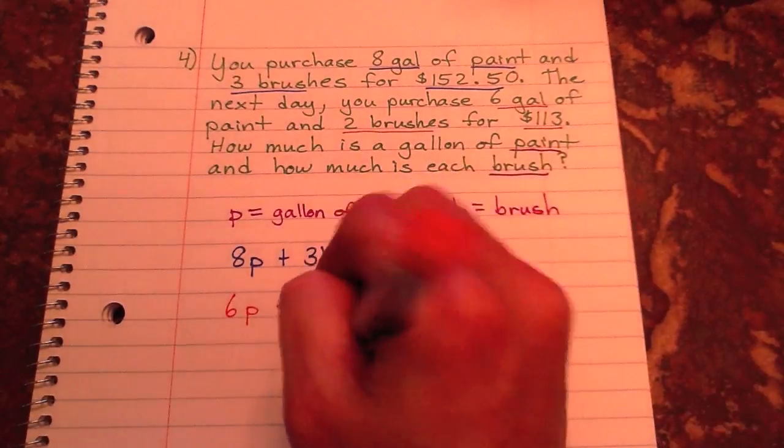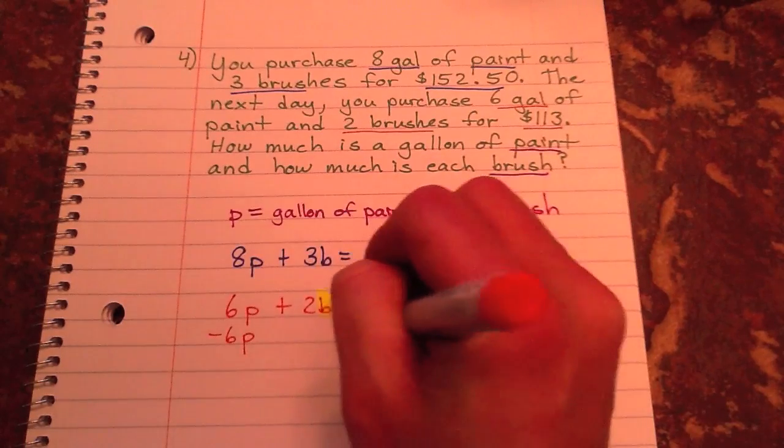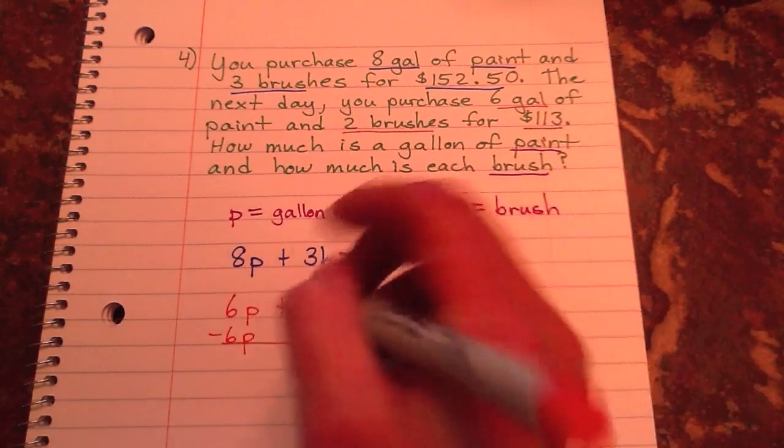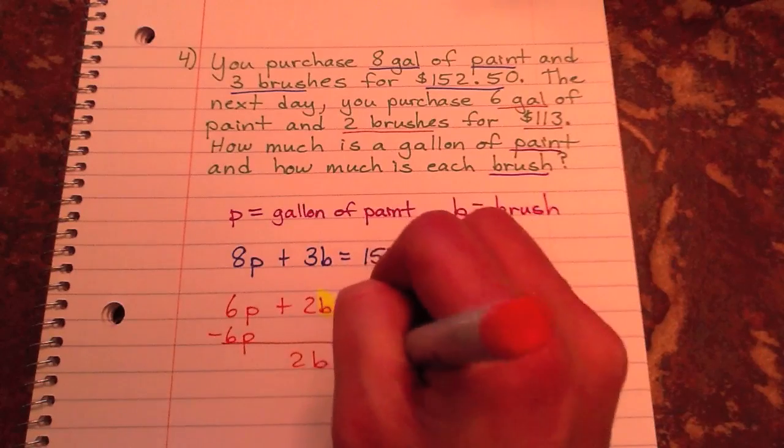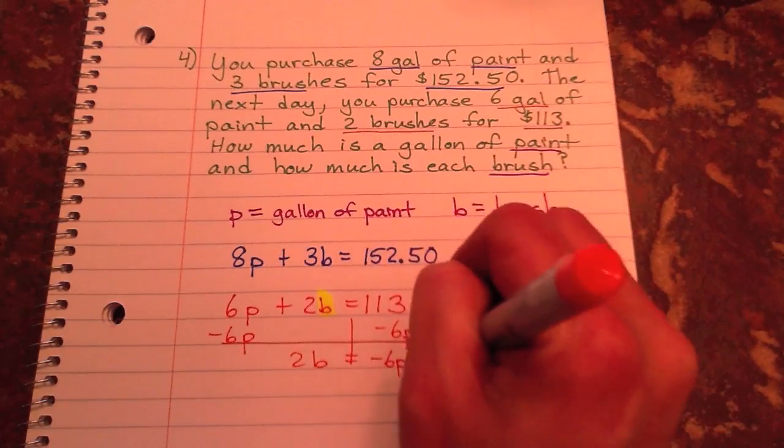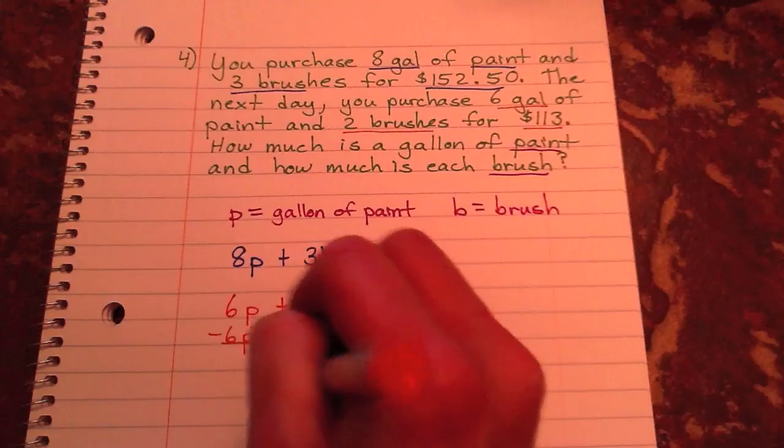When we go to isolate B, first thing we have to subtract 6P from both sides. 2B equals a negative 6P plus 113. Divide everything by 2.